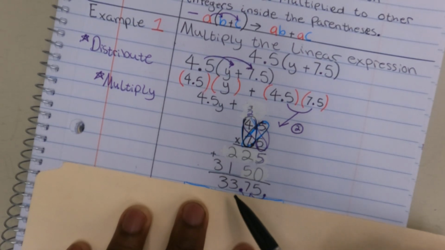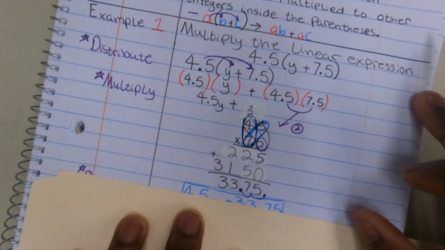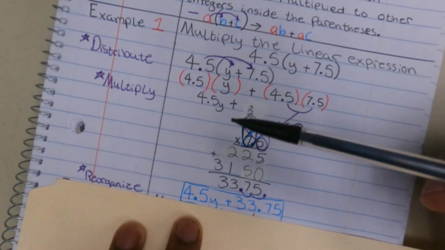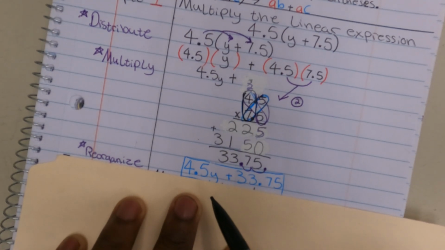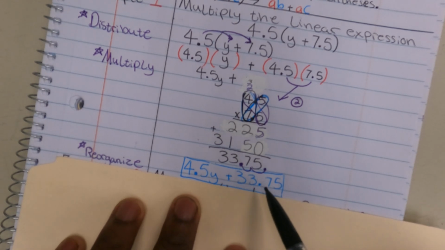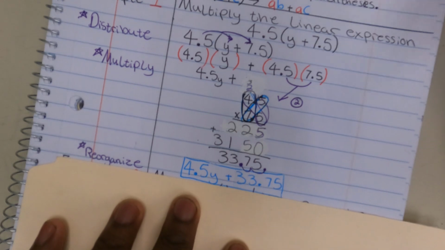So now it's going to be 33.75. So our answer is going to be reorganized, and now it's going to be 4.5 times y plus 33.75. So all we did was simply distribute.